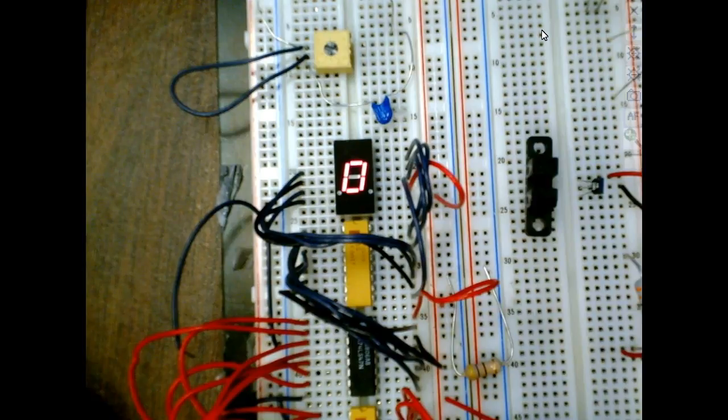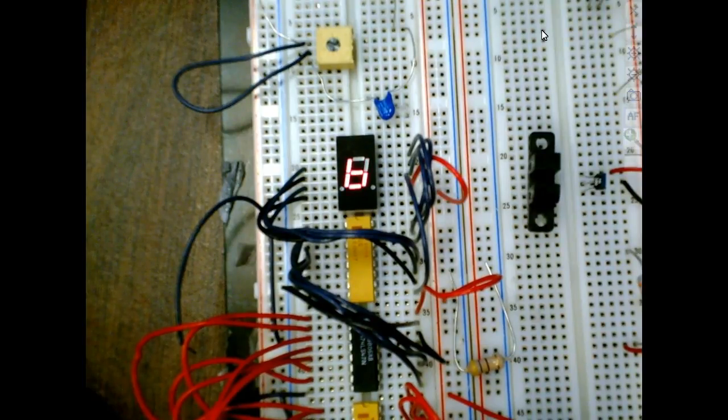Here's switch 7. It's what? 2. Here's switch 8 and 7. What's that? 3. Here's switch 6. 4. Here's switch 6 and 8. 5. Here's switch 6 and 7. 6.